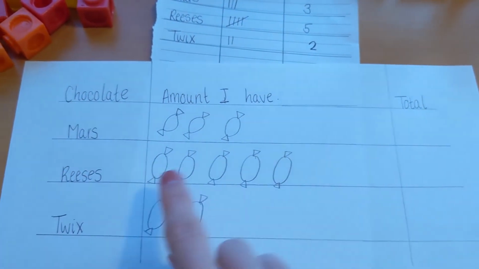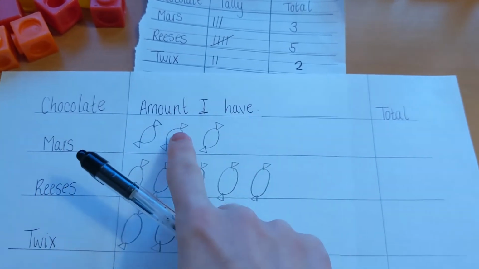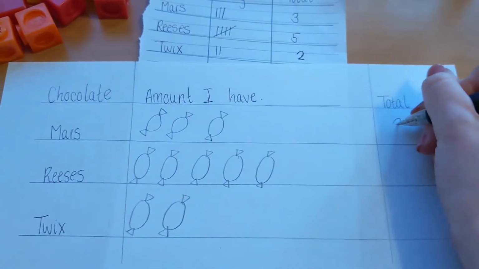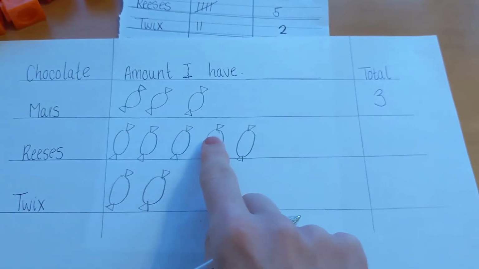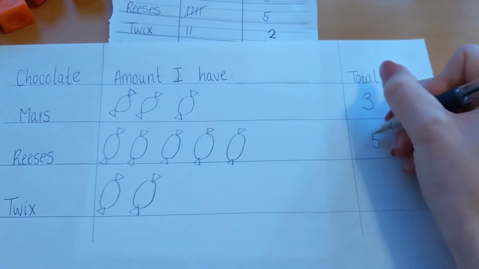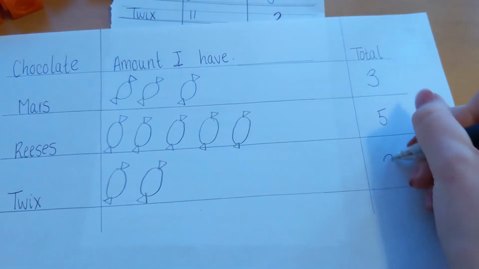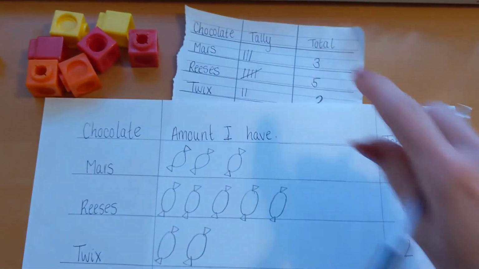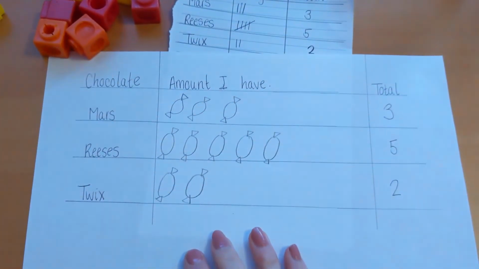Now I can fill in my total. So if I look at Mars, the amount I have is 1, 2, 3. So in total I will write 3. Reese's, the amount I have is 1, 2, 3, 4, 5. And Twix, the amount I have is 1, 2. So I have turned my tally chart, I built a pictogram and then turned that into a pictogram.